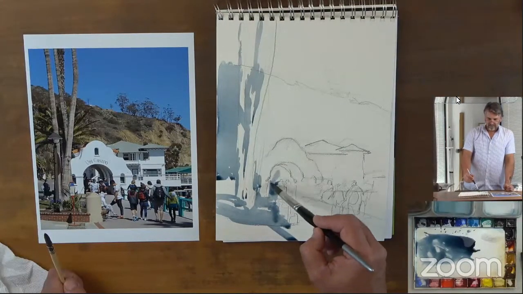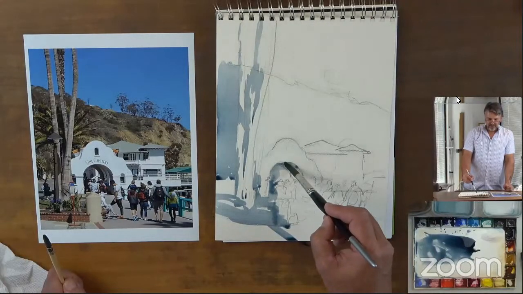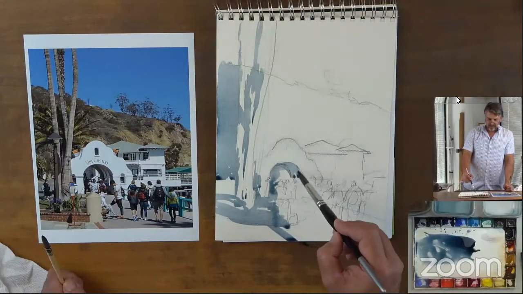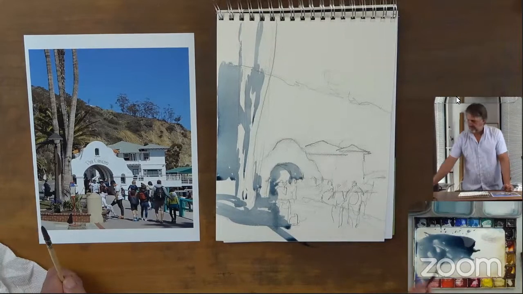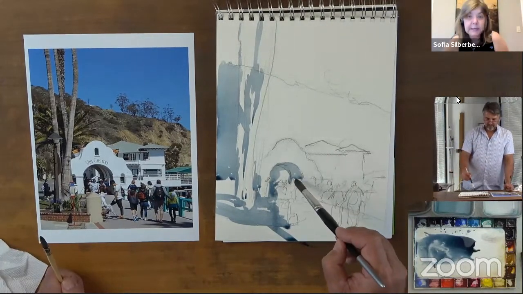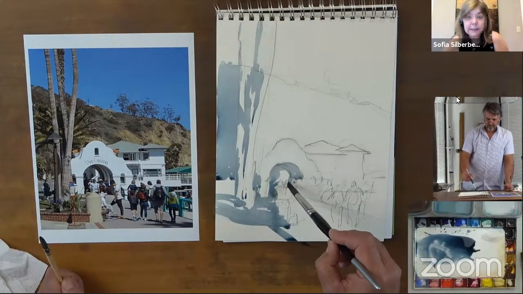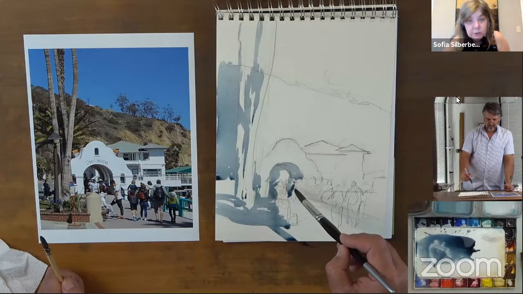So now I'm going to fill in underneath here a lot of those shadows, and I need to start watching out for some lights on my figures.